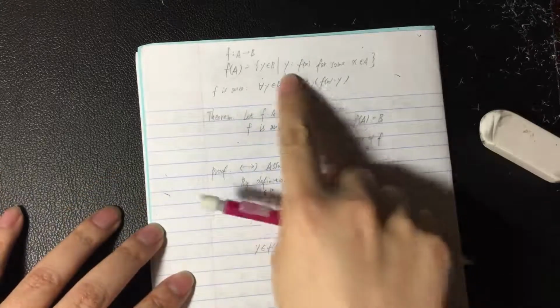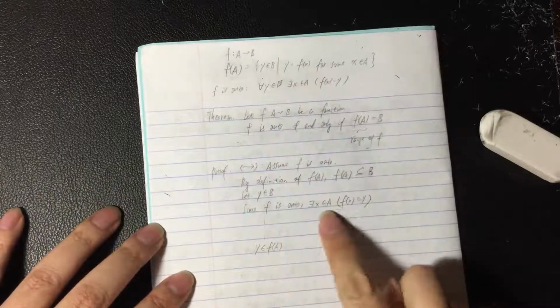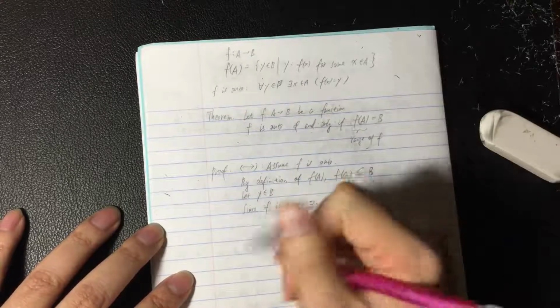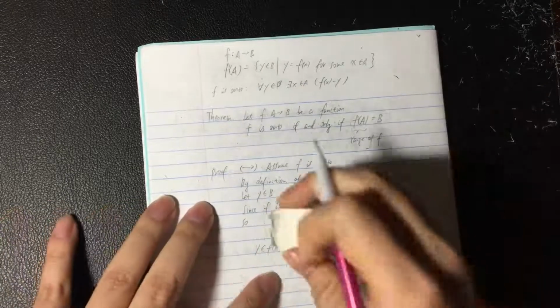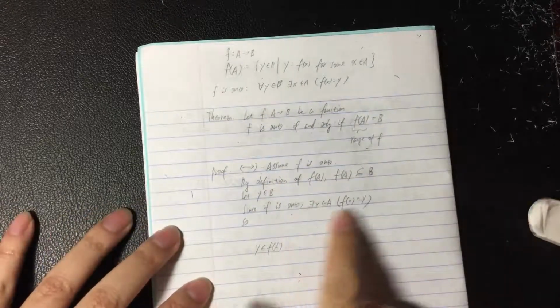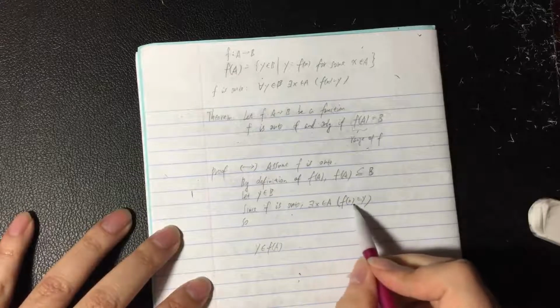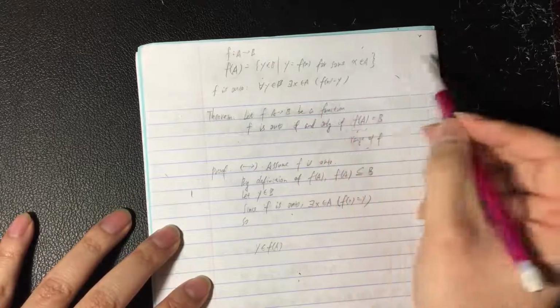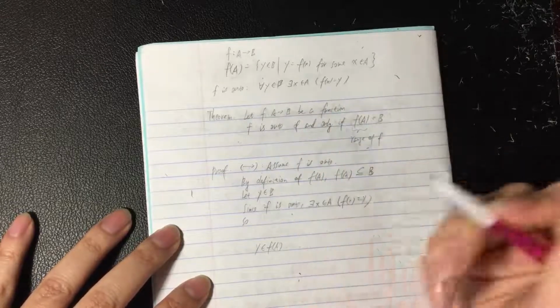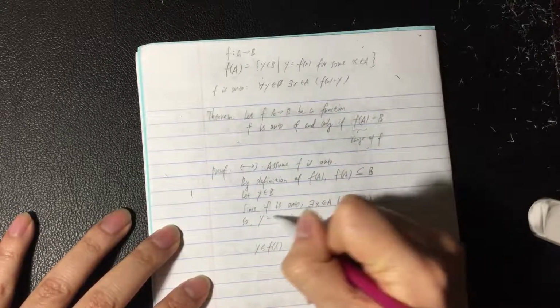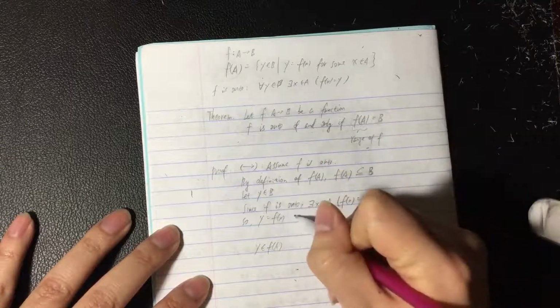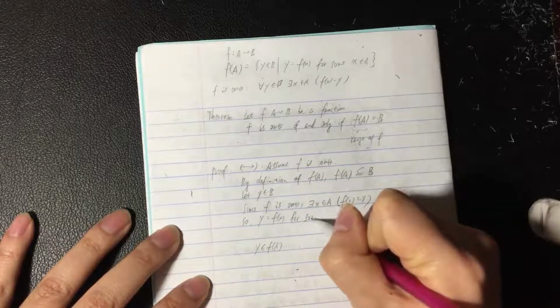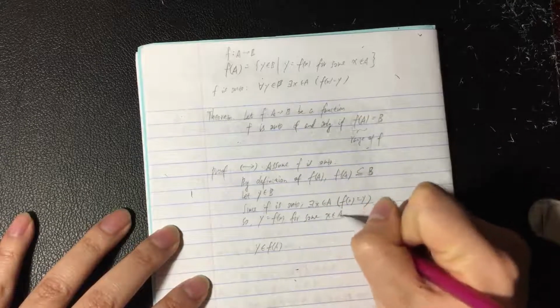This is equivalent to this statement. Observe: there is x in A such that f of x equals y. It's the same as y equals f of x for some x in A. These two statements are equivalent.